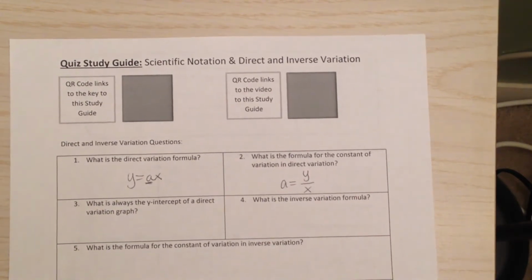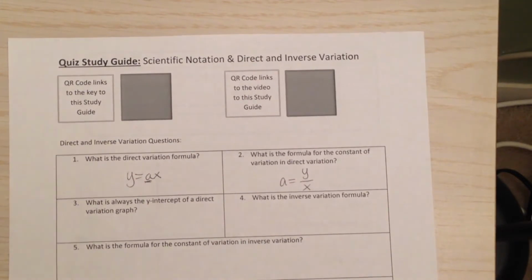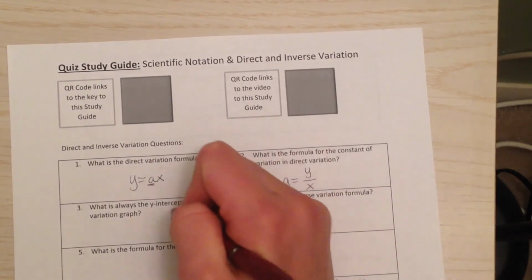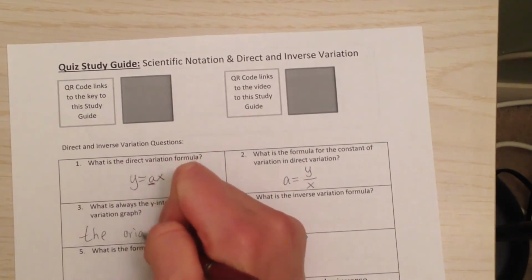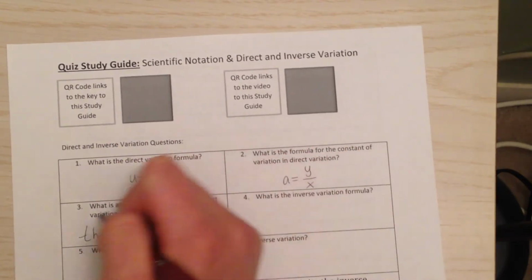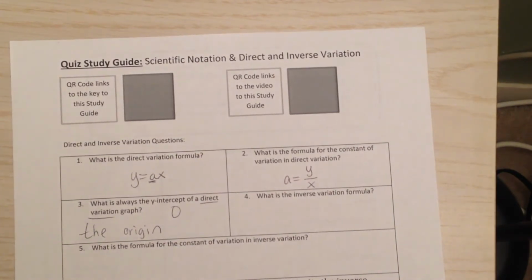Number 3 asks, what is always the y-intercept of a direct variation graph? Now you can put the number 0, or you can say the origin, because that's a key point of direct variations. When you graph them, they always go through the origin.